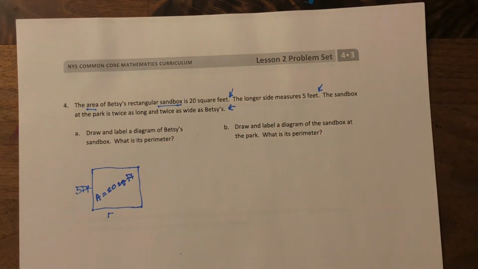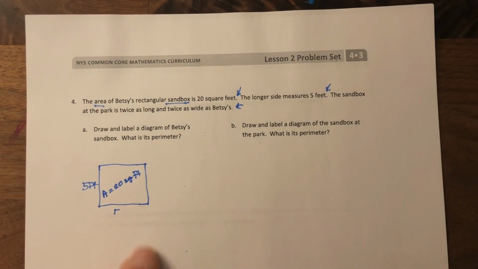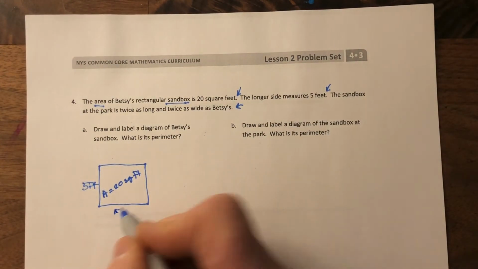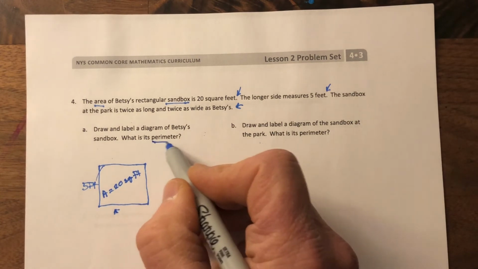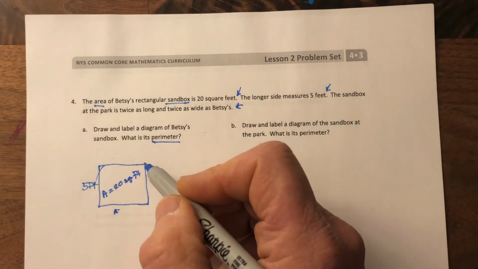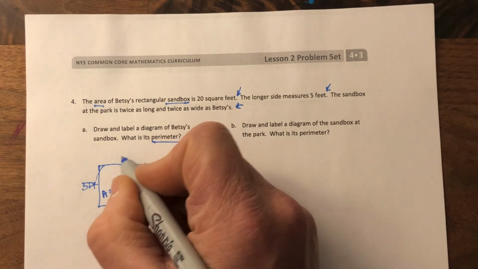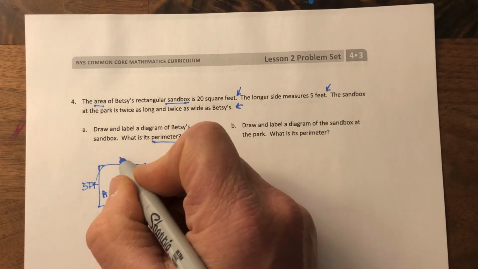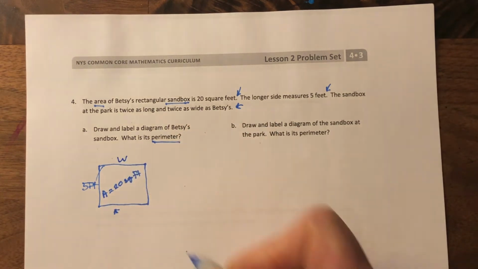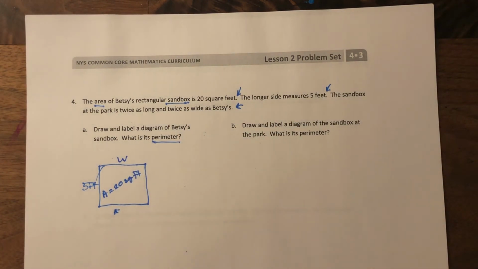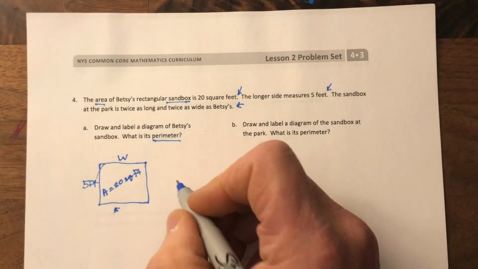Okay, so it's 20 square feet on the inside. All right, so I need to know what the perimeter of this is. That's what it's asking me. I don't know what this side is here, I don't know the width. I don't know that side. Okay, I'm sure I can figure that out.